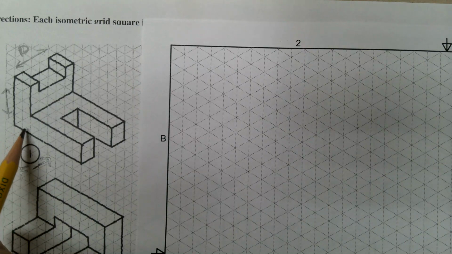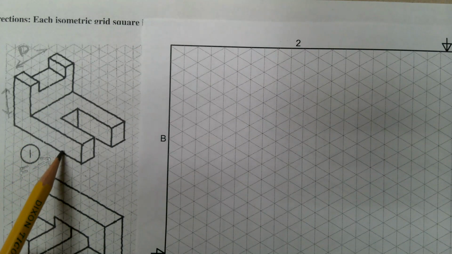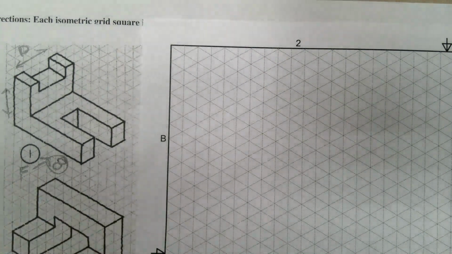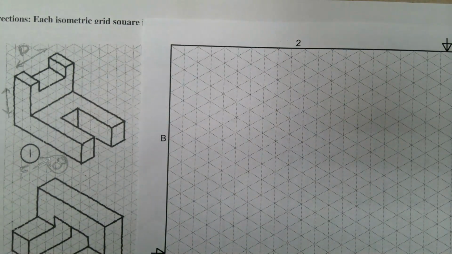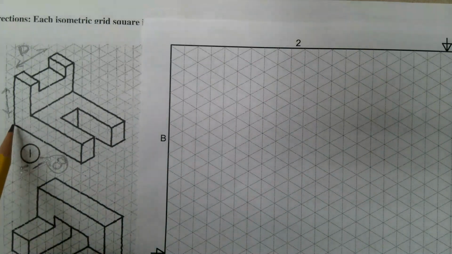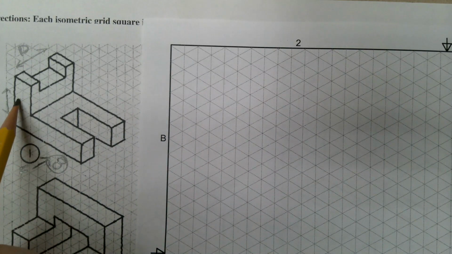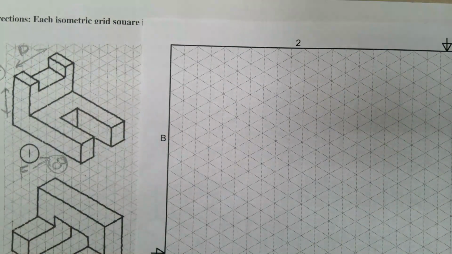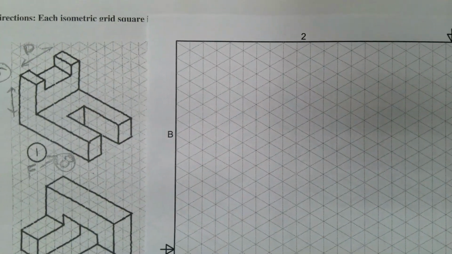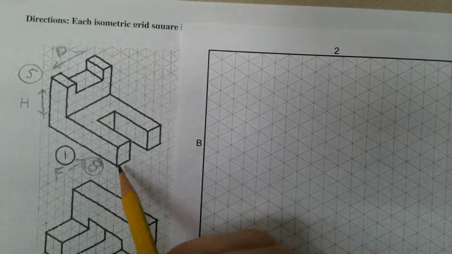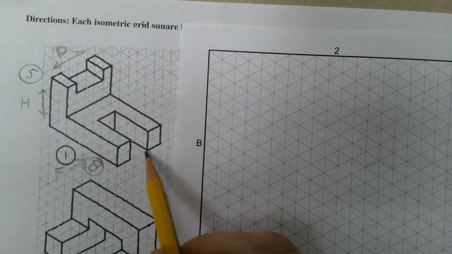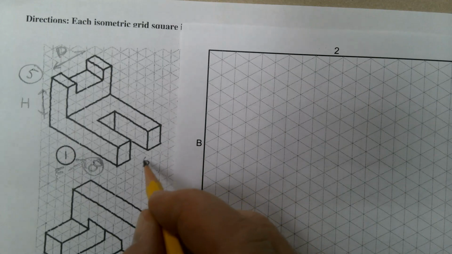I'm going to count 1, 2, 3, 4, 5, 6, 7, 8. 8 squares is our width. Our height, 1, 2, 3, 4, 5. 5 grid spaces. And our depth, 1, 2, 3, 4. Again, that is 5.